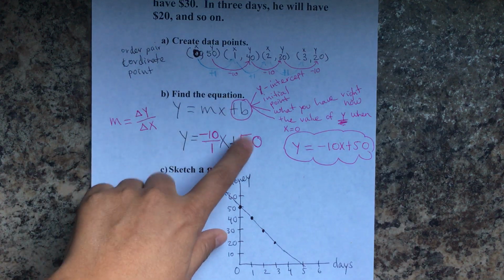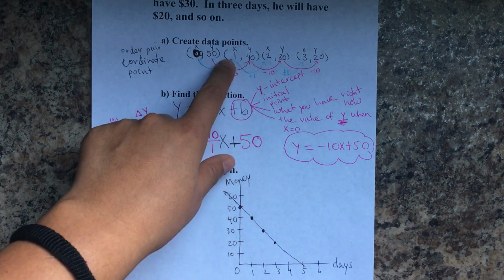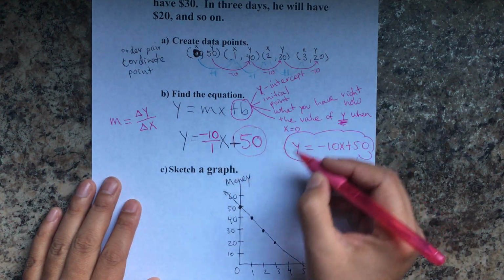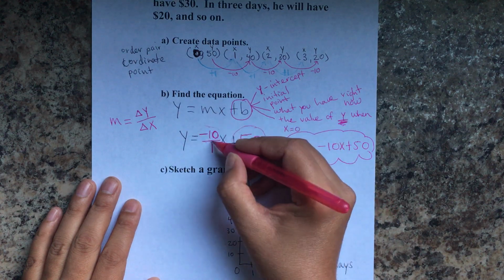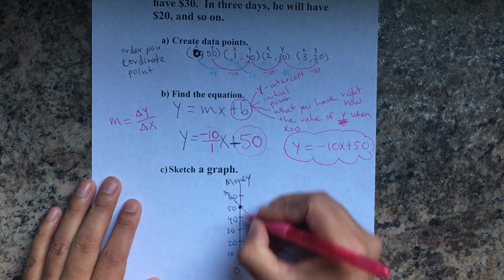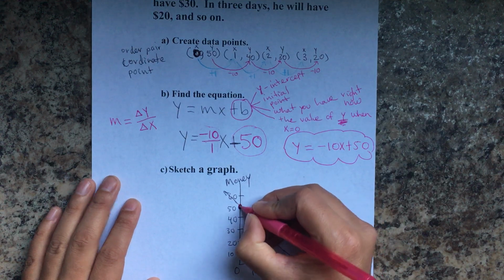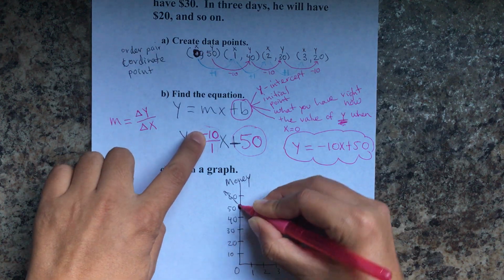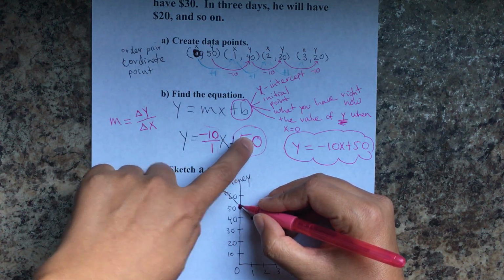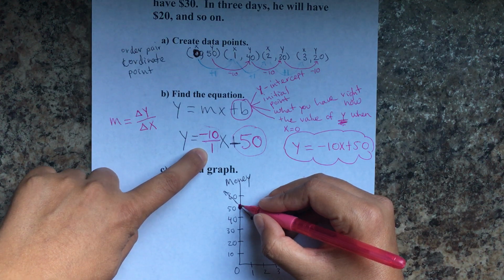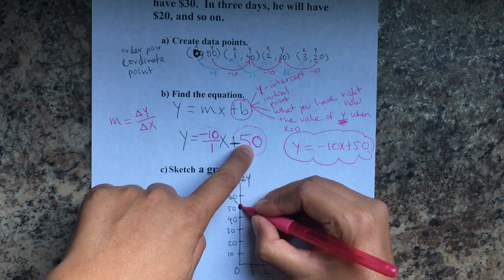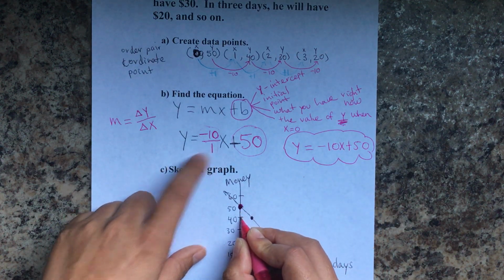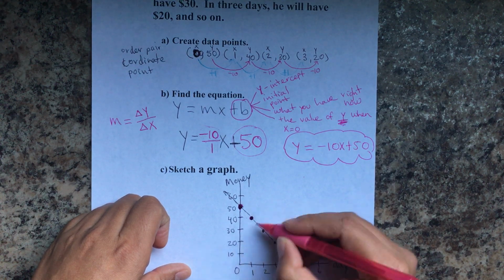Okay, what if we use the formula instead of the equation, instead of the coordinates? This is my initial point, and this is my rise, and this is my run. So my initial point is 50, and it's always on y. My slope is negative 10. That means you go down. Okay, up or down, left or right. So 50 initial point, you go down 10, and then 1 to the right, and that's where you graph it.